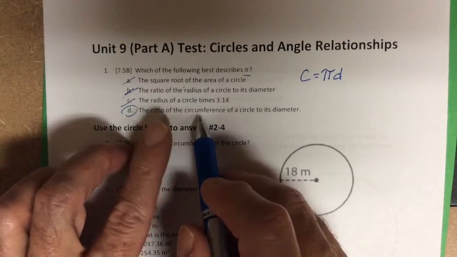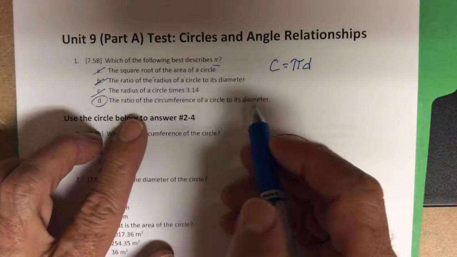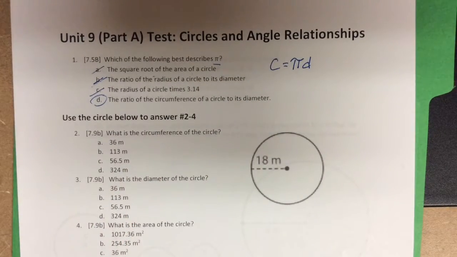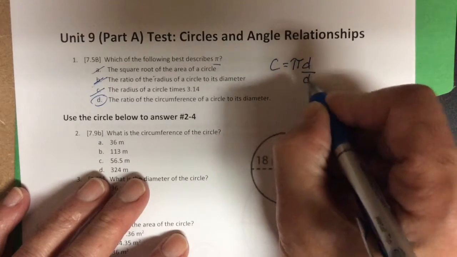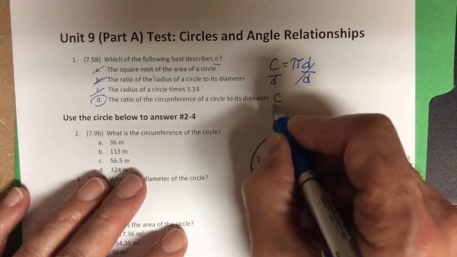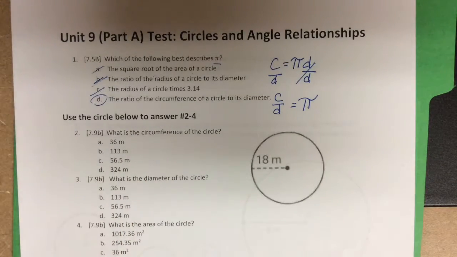We haven't talked about this much, but it's the ratio of the circumference of a circle to its diameter. So this is the formula for finding circumference. Well, if I wanted to find pi, I would divide both sides of the equation by the diameter, and I would find that circumference divided by diameter is equal to pi. So the correct answer was D. That's the magic number that shows the relationship between the diameter of a circle and its circumference. That's what pi is.